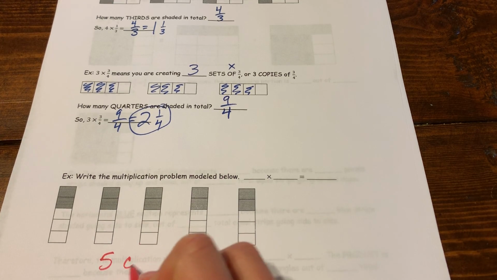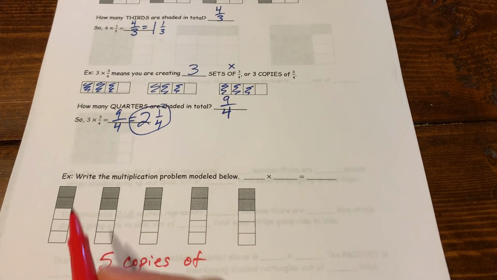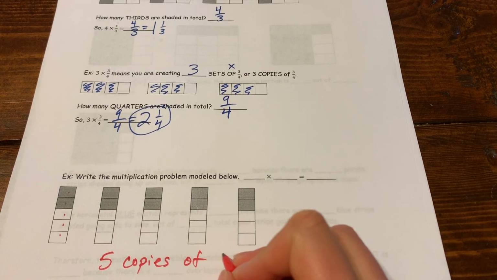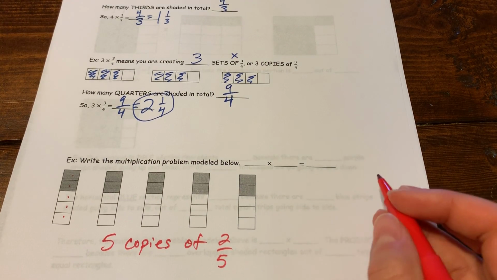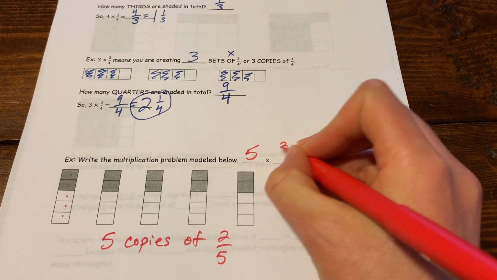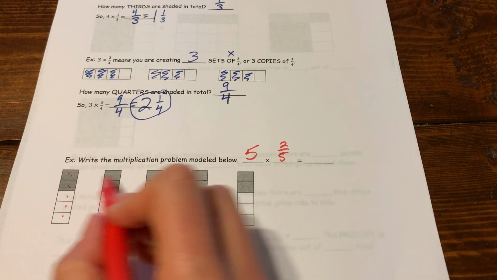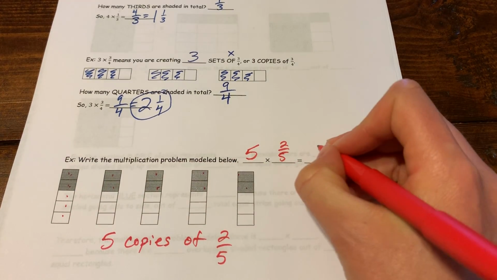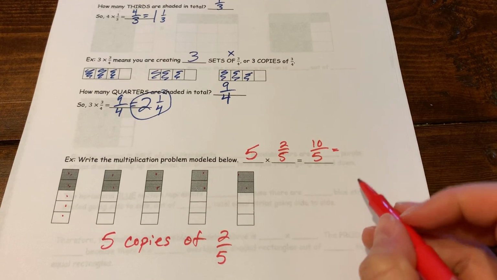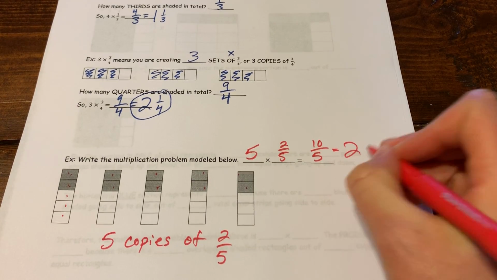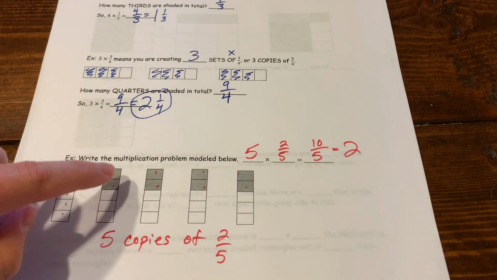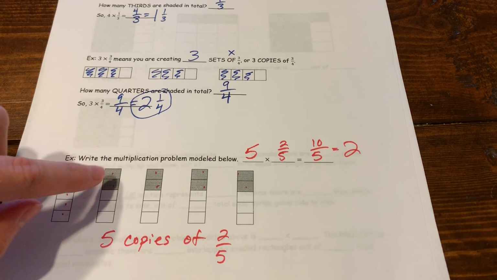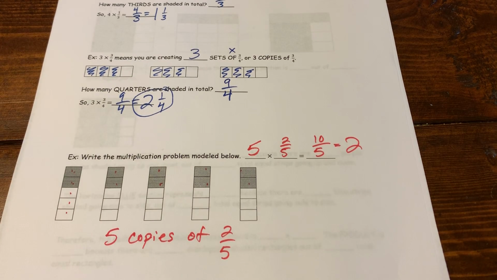So here I have 5 copies of the fraction 2/5. Sorry, let me slide that up a little bit. So that is the problem, 5 times 2/5, and that gives us a grand total of 1, 2, 3, 4, 5, 6, 7, 8, 9, 10/5. And 10/5, let's turn that into a mixed number. 5 goes into 10 2 whole times with nothing left over, so your final answer would be 2. What's interesting is if we were to shift all of these little pieces over to fill in as many as we can, we would fill up 2 whole rectangles.